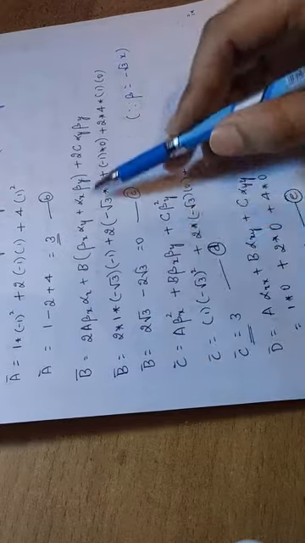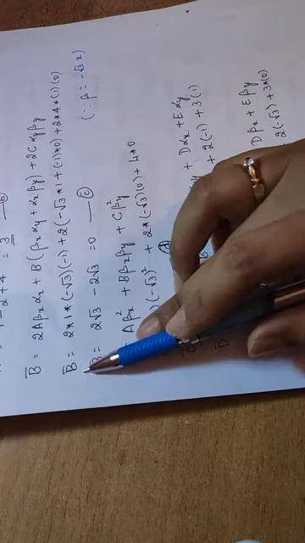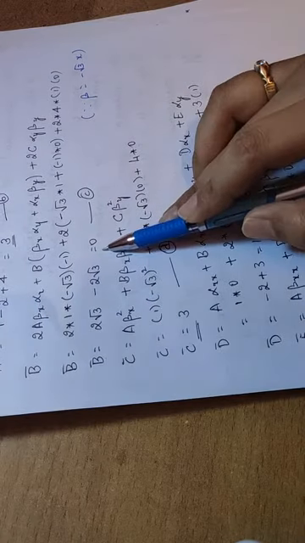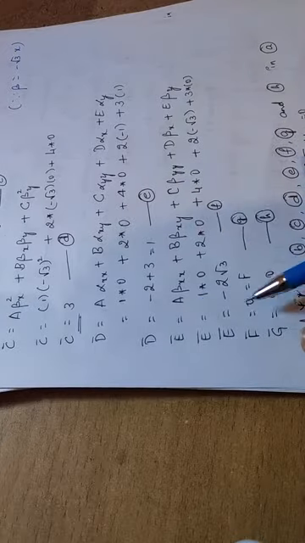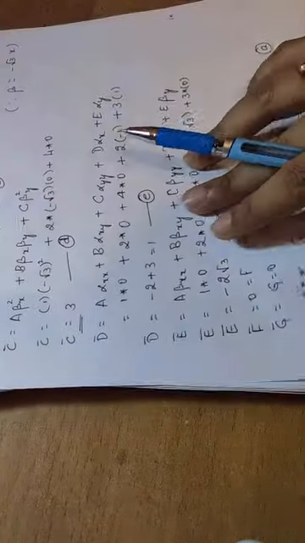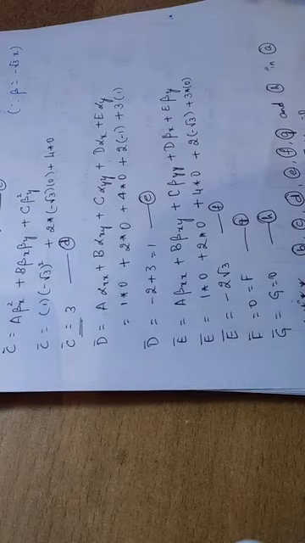So I am just substituting all the values and finding out the b bar value. It is 0. Similarly for c bar, d bar, e bar. Since there is no f term, f bar will be 0, and g is 0, so g bar is also 0.